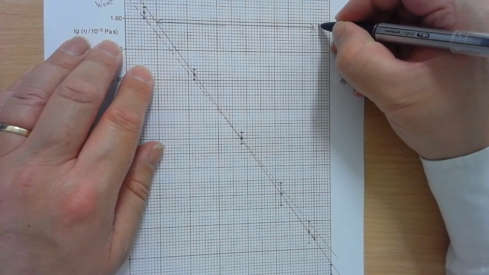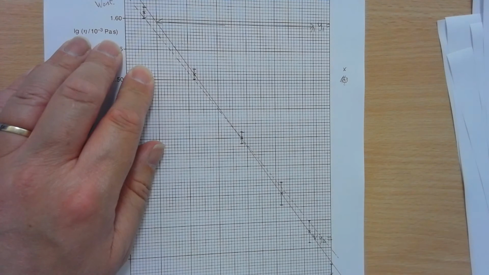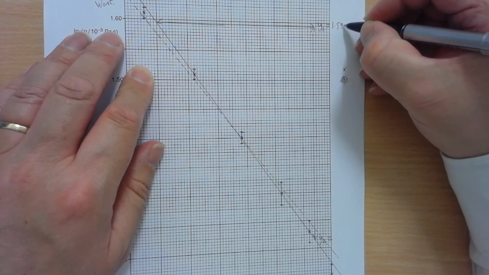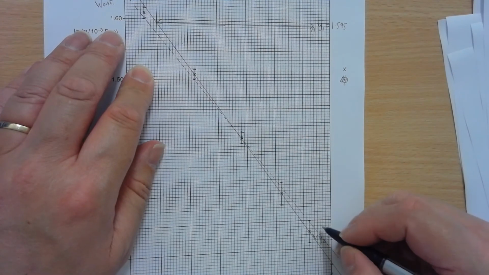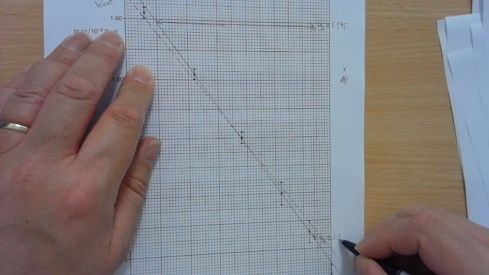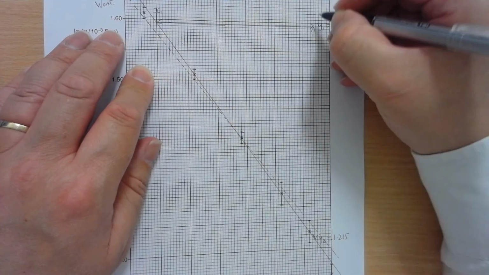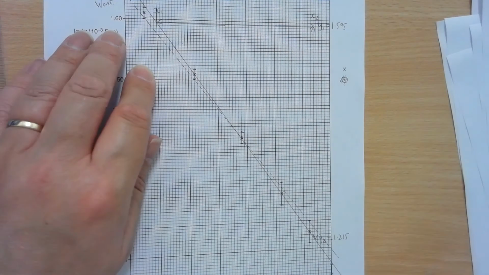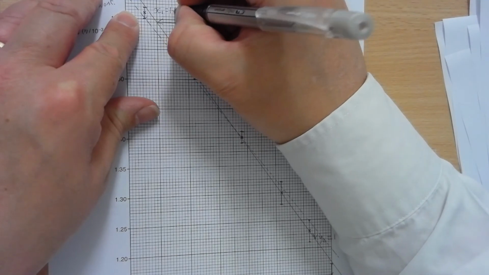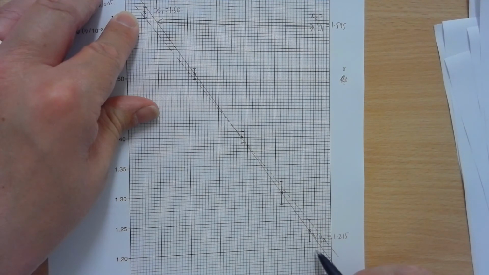I'm going to call this Y1 and Y2. Y1 is 1.595, Y2 is 1.215, and we know that x1 minus x2 is going to be a negative number. So x1 is 1.6 and x2 is 1.858687.